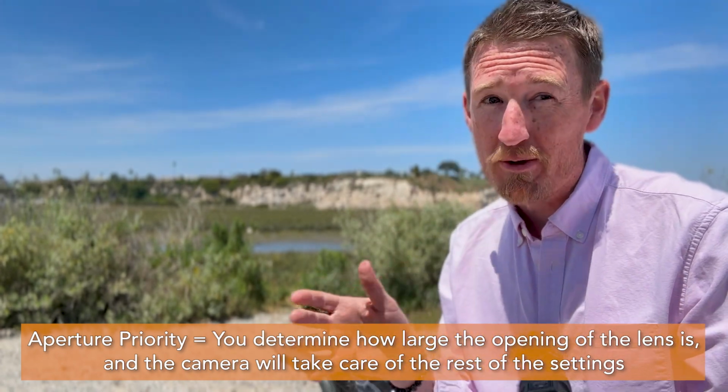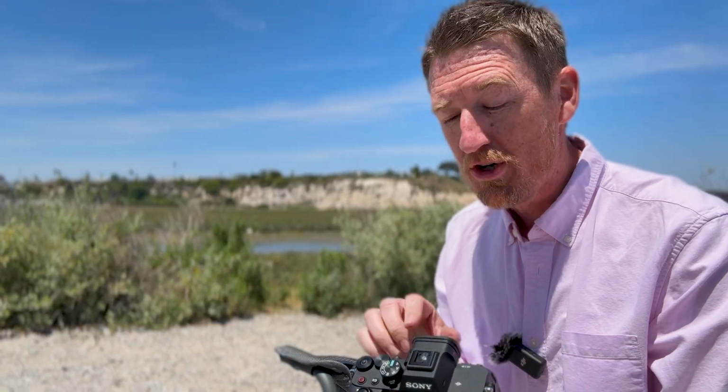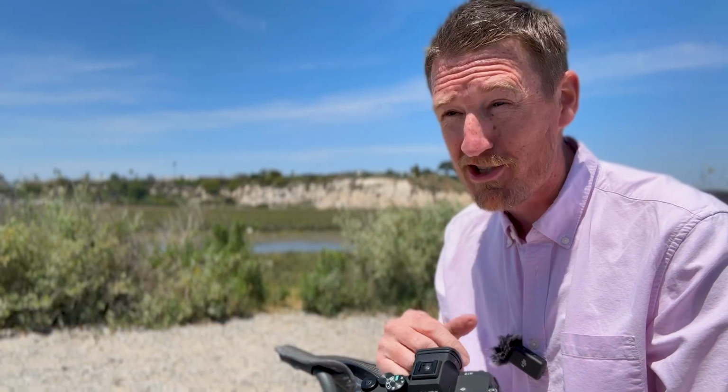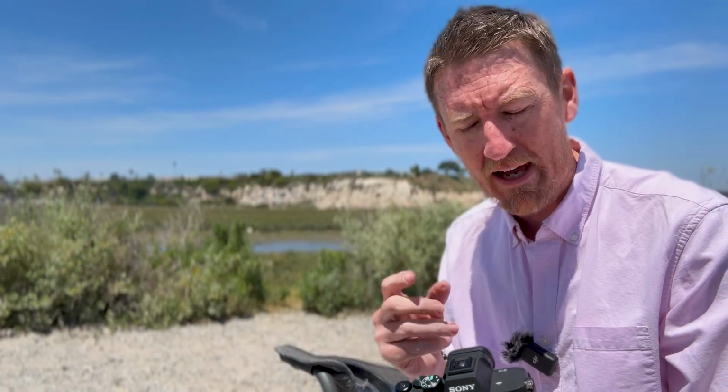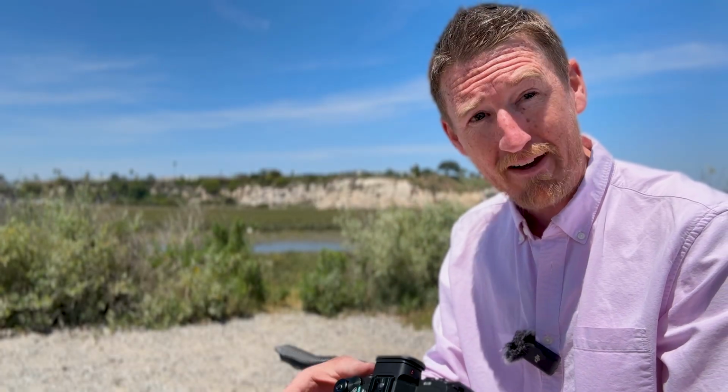And now this will also impact some of the other areas. But by using the aperture priority, your camera's going to take care of all the other settings, your ISO, your shutter speed, everything else. And what you're going to do is determine how big the opening in your lens is by adjusting the dial. And again, that's reflected here on the back of my screen.